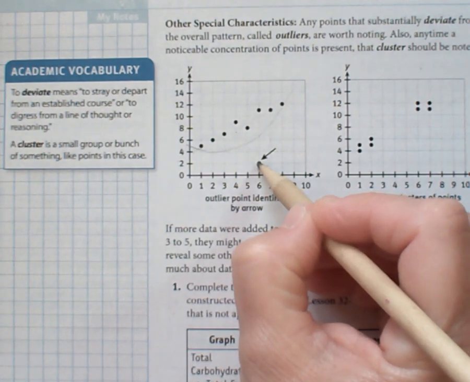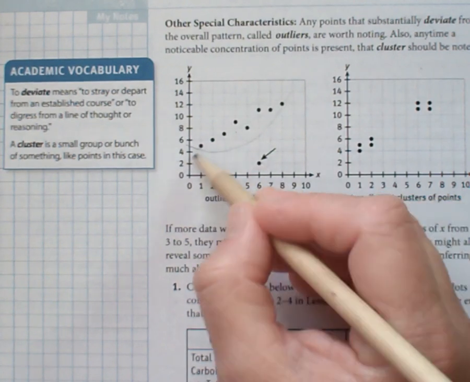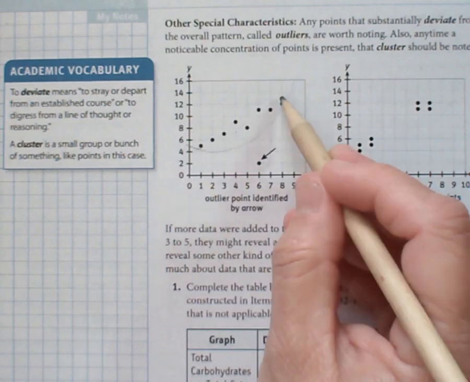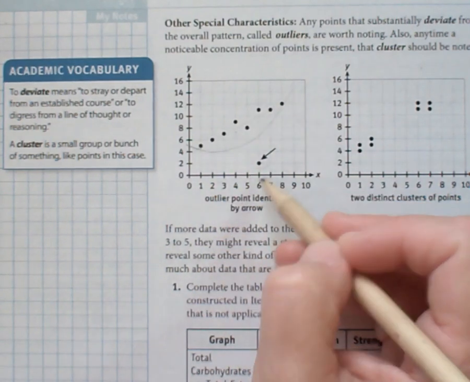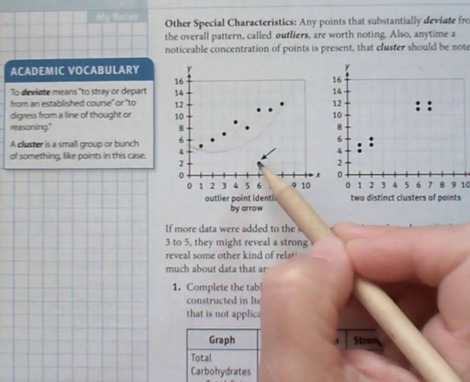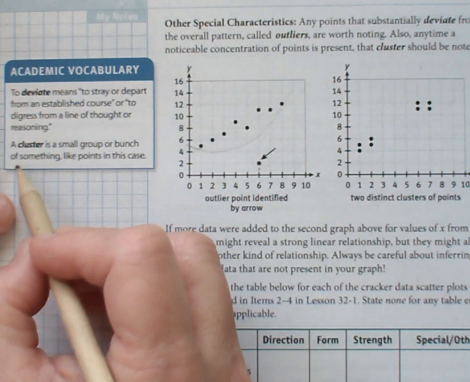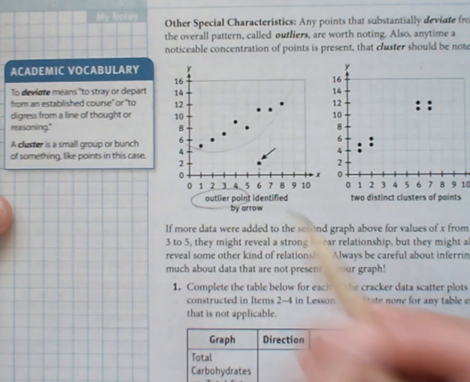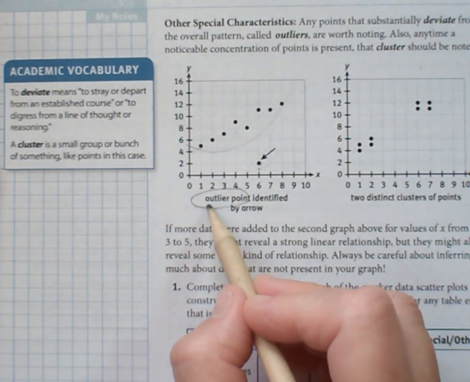Maybe when someone was collecting the information, they wrote it down wrong. And sometimes you just have an oddball who doesn't follow the trend, but we're not going to change our whole association determination just because of one point. So if you have just one point and it's way out from the others, we call that an outlier because it lies outside of most of the rest of the points.